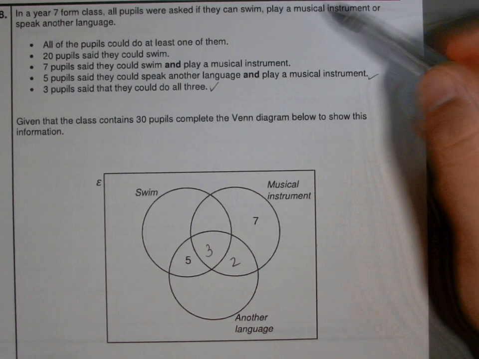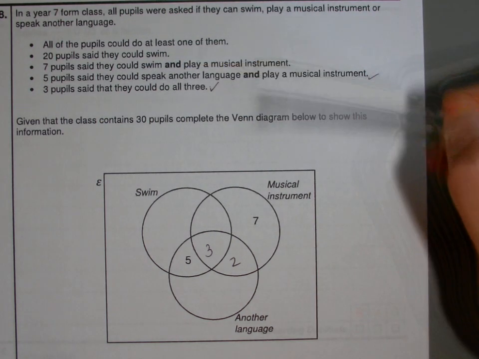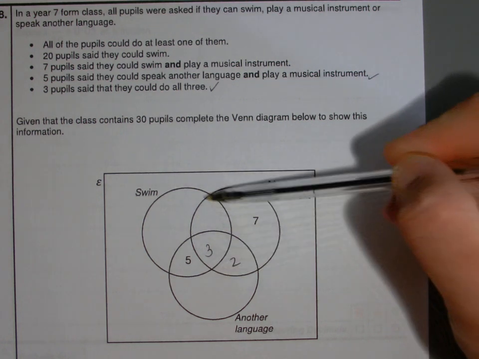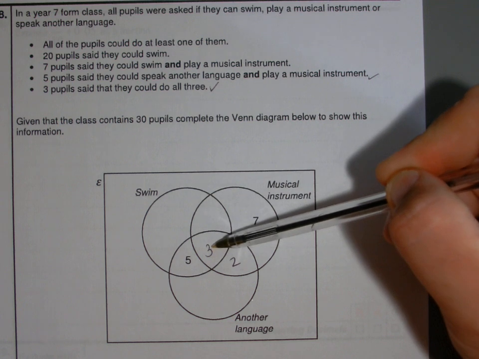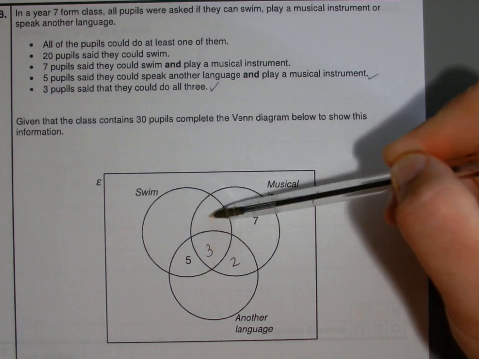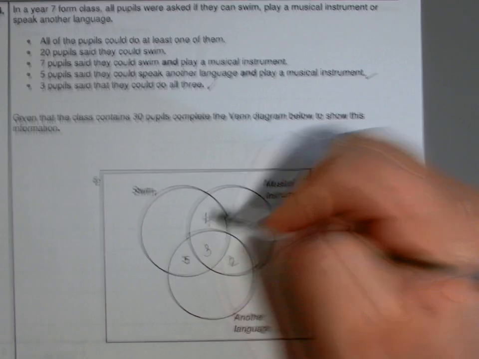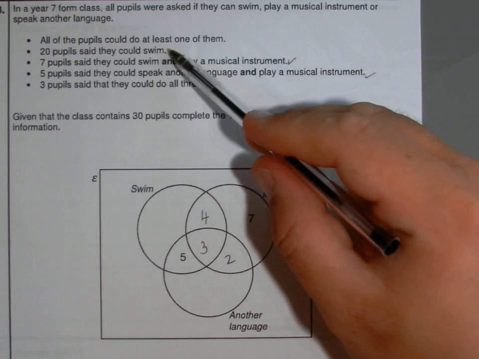Similarly then for the next line above, isn't it? 7 people said they could swim and play a musical instrument. So swim and musical instrument is where the circles overlap here. Well, we've already got the 3 there that can do all 3. So we've got 7 in total. I've got to take the 3 away from 7 to get 4 here. Okay, so sort of watch out for that. As I said, be careful there.